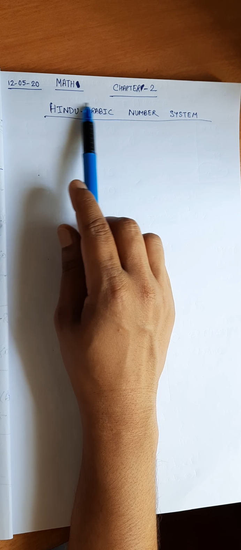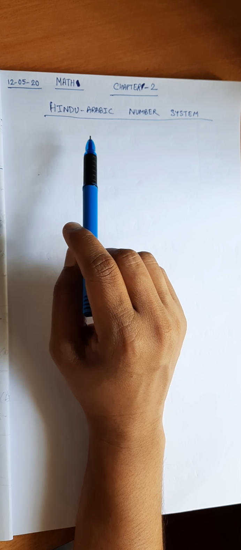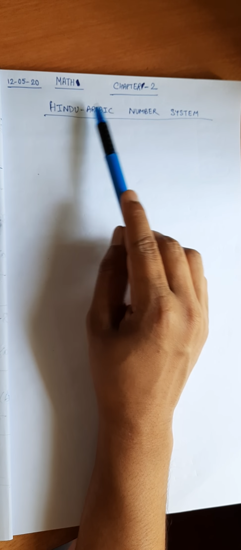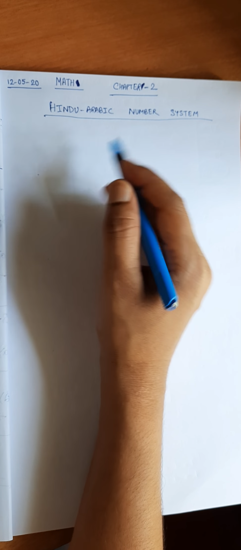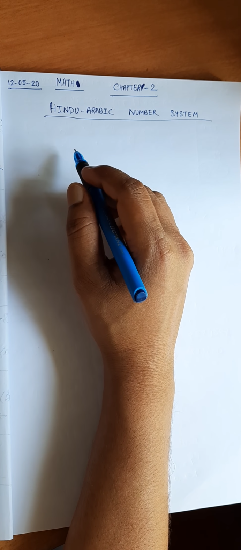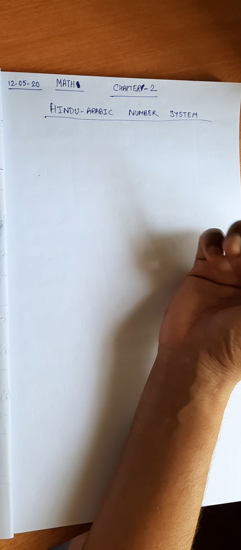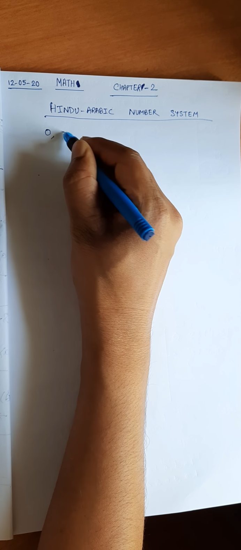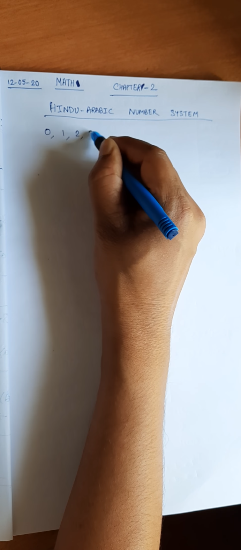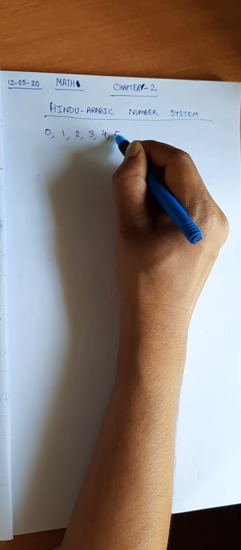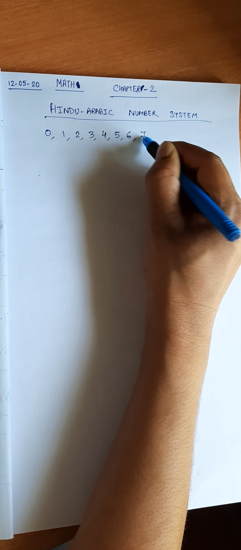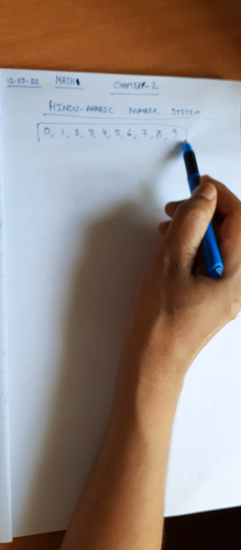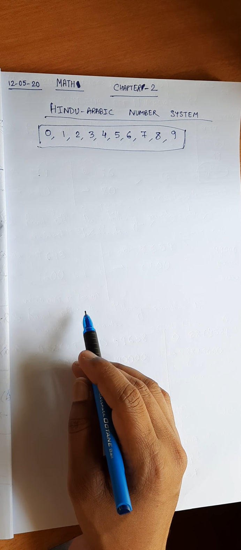So that's why it is called Hindu Arabic. Okay, so the Hindu Arabic number system, this is our own number system which we use in our day-to-day life, comprised of 10 basic symbols: 0, 1, 2, 3, 4, 5, 6, 7, 8, 9. These 10 symbols we use to write any number, isn't it?